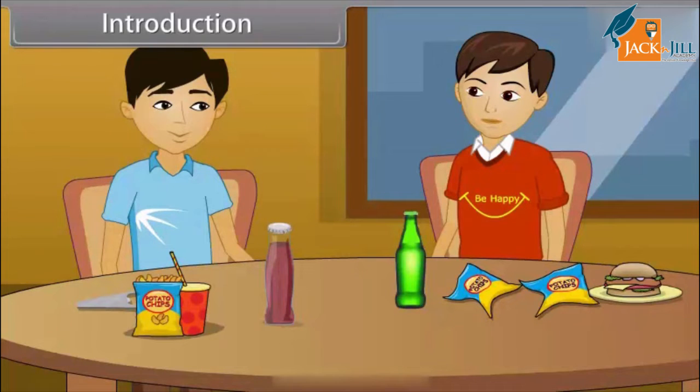Students, today we will study about the D and F block elements.